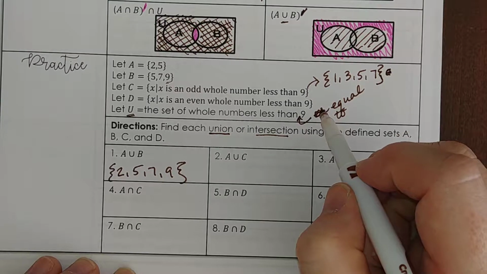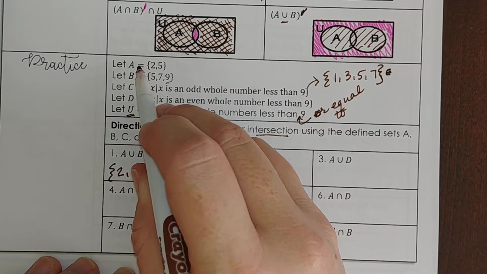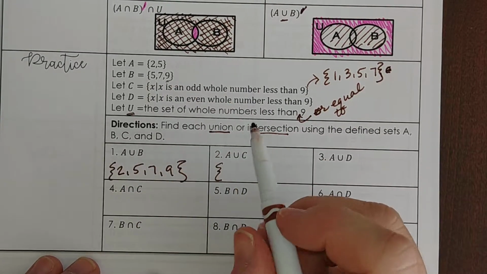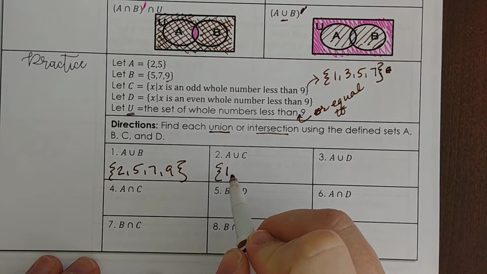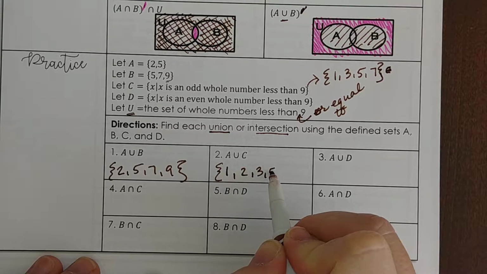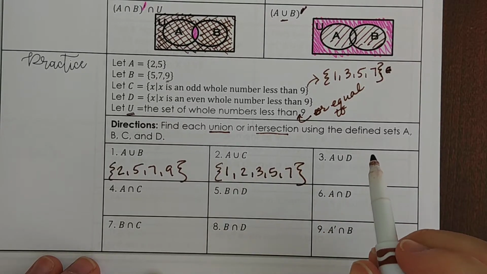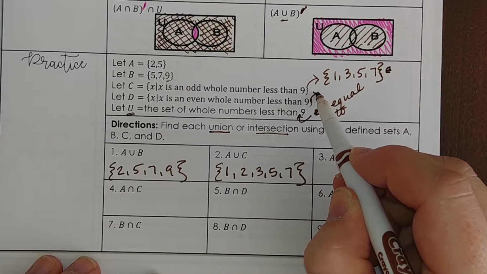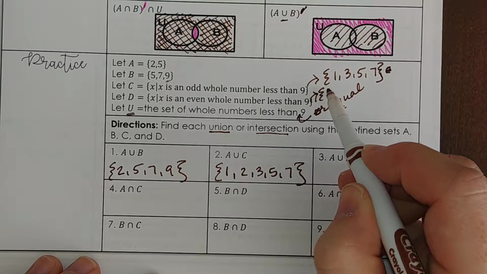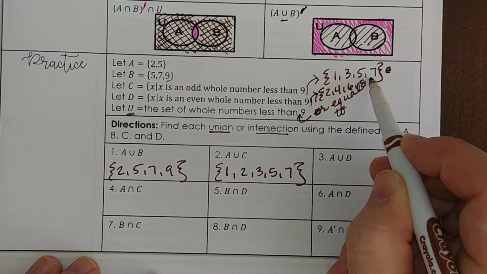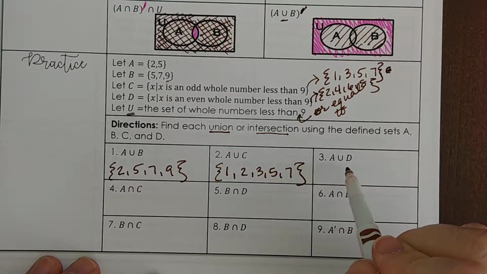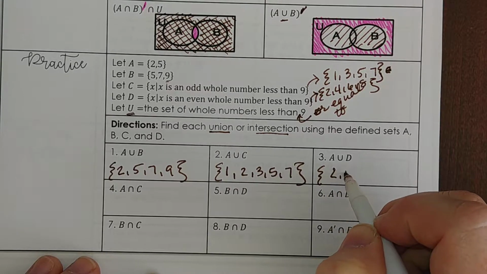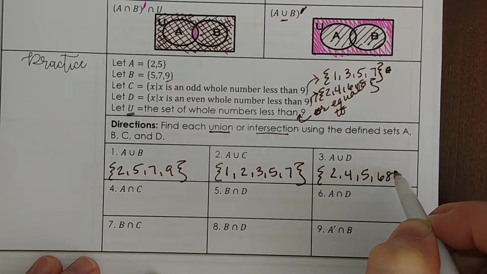And then we're going to unite that set C to A. So we're going to include all of the elements in C as well as the elements of A. So this set would be 1, 2, 3, 5, and 7. Number 3 asks to unite A and D. Well, D is the even whole numbers less than 9. So 2, 4, 6, 8. And we're going to unite that set with A, not rewriting 2 twice. So we'll have 2, 4, 5, 6, and 8.